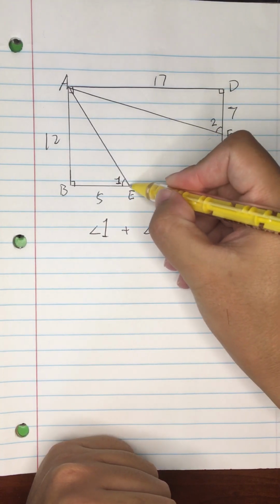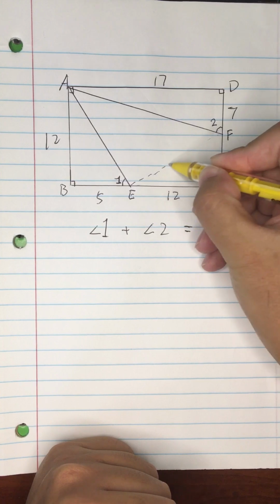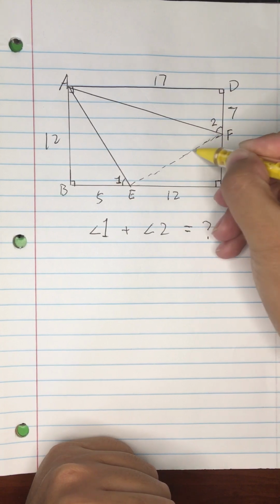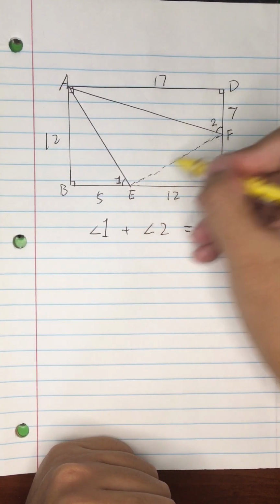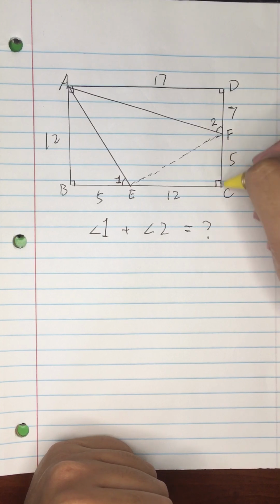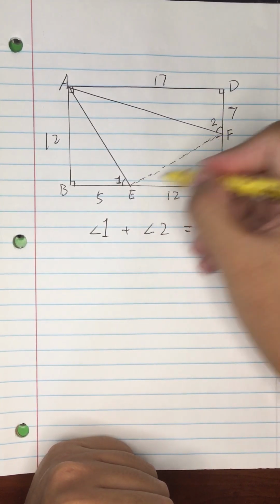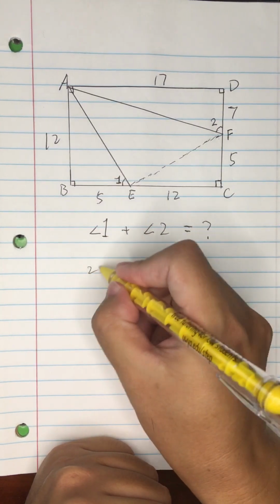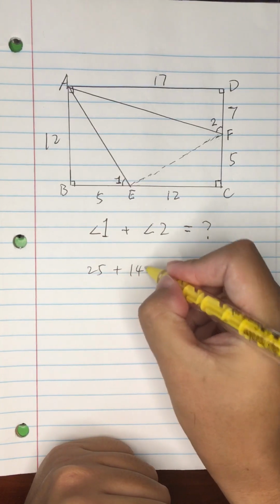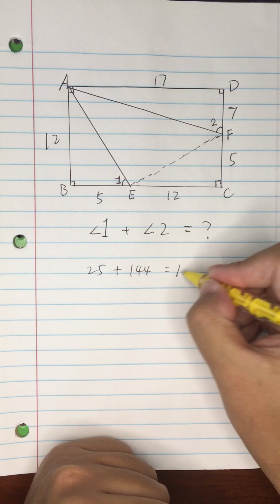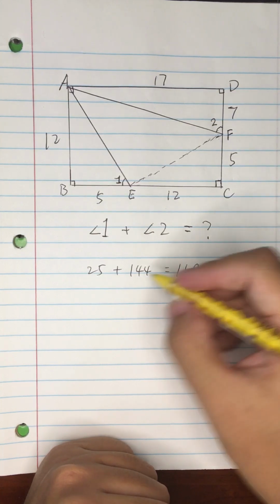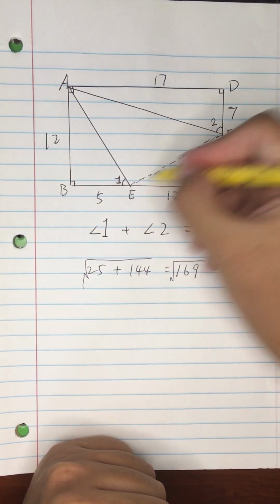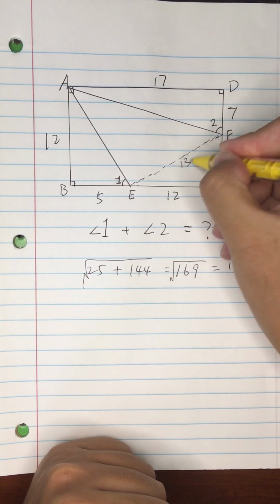Let's connect E and F with a straight line. So this is going to be 5, and this is going to be 12. What's going to be this length, right? This is a right angle triangle, so it's going to be the square root of 5 squared, 25, plus 12 squared, 144. That's 169, and the square root of it is 13, right? So this edge of this triangle is 13.